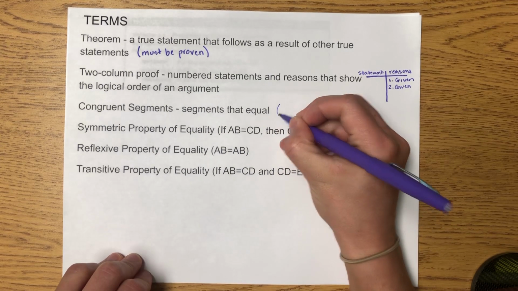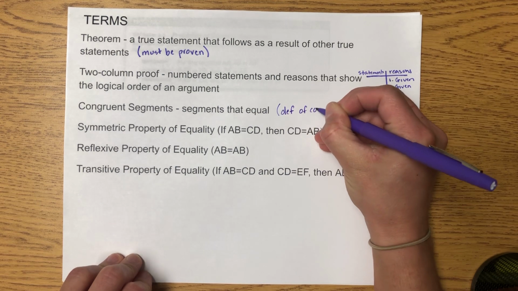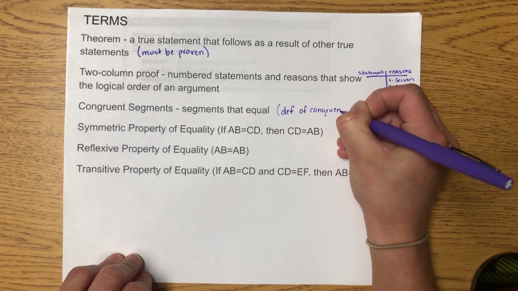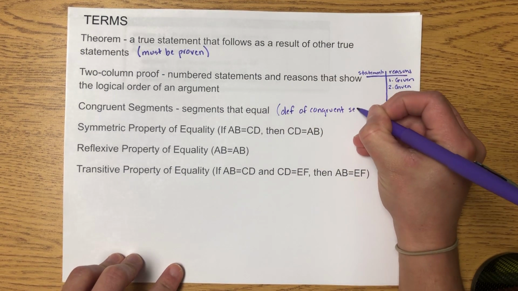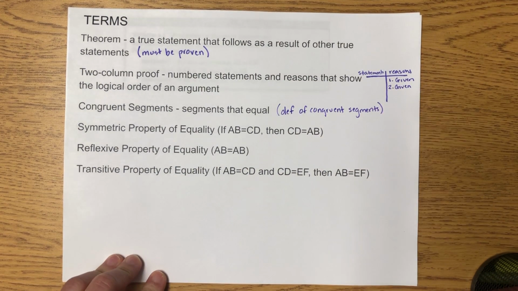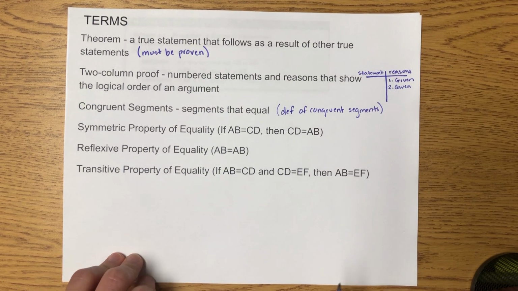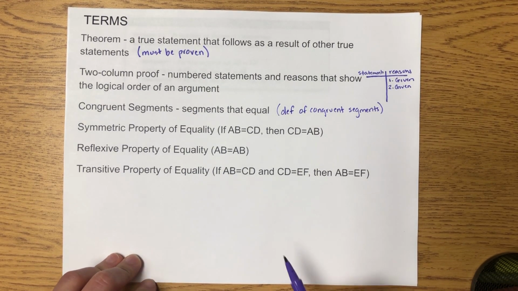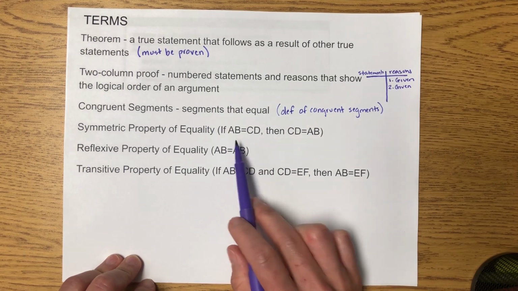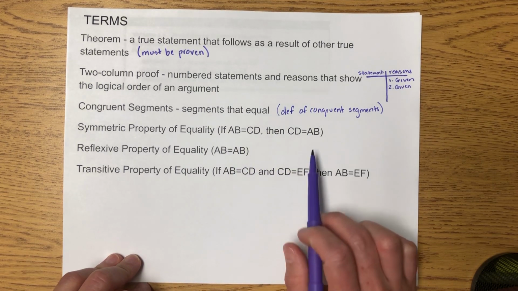Now, we're going to talk about this as the definition of congruent segments. And that's how we'll list it under reasons in any proof that we write. So a quick review of our properties, 3 specifically, is going to be the symmetric property of equality, where if AB equals CD, then the length CD equals AB.